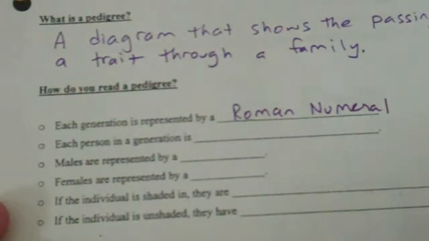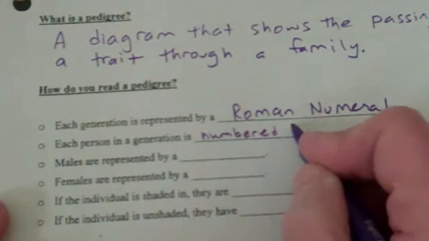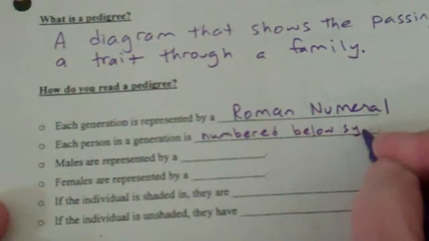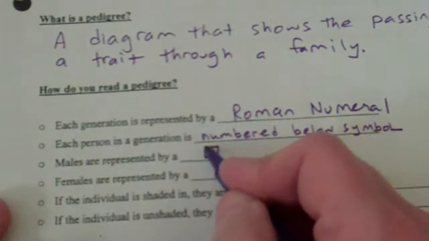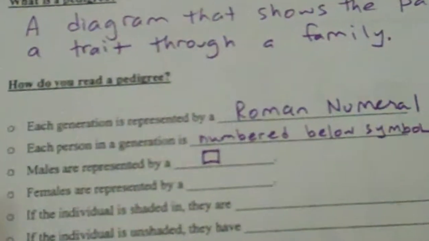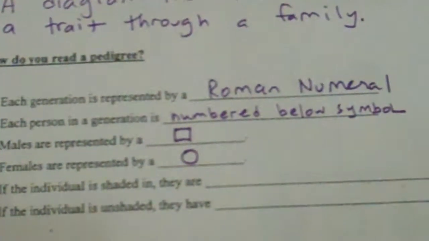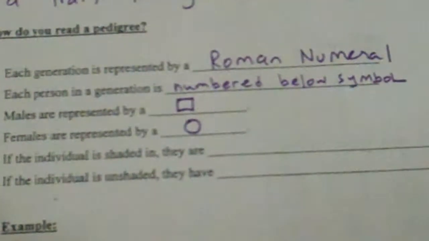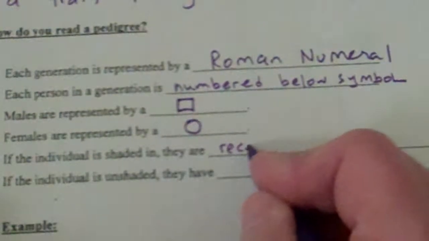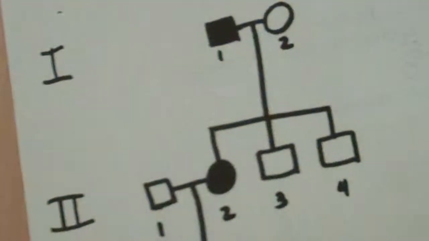Each person in a generation is numbered below the symbol. The males are represented by a square. The females are represented by a circle. Now, if an individual is shaded in our lab that we're doing, they are recessive. So if the symbol is colored in like this, that means they're recessive.